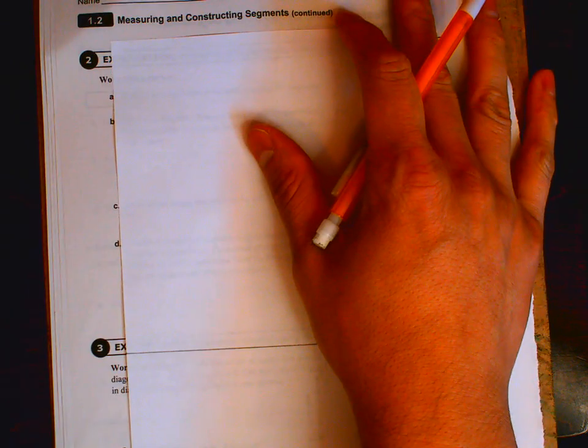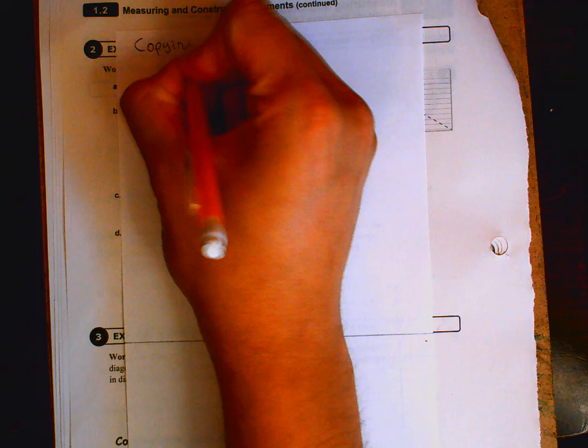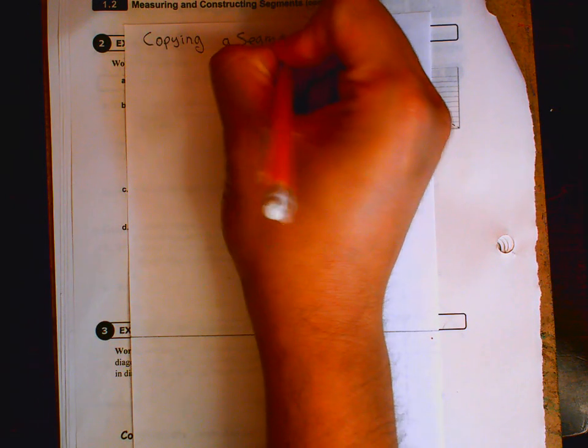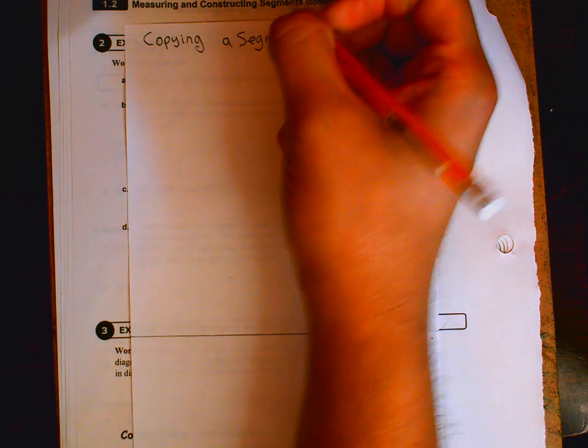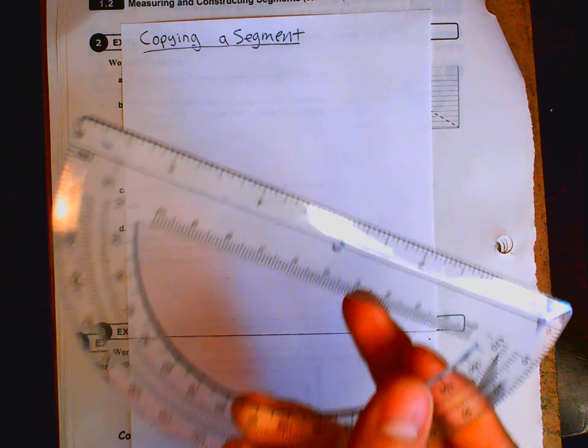All right, so at the top of this piece of paper, we're going to do our first construction. And our construction is called copying a segment. And that's our first construction that we're going to do. So it's a very simple construction. All you have to do is draw a segment, and then we're going to copy it.